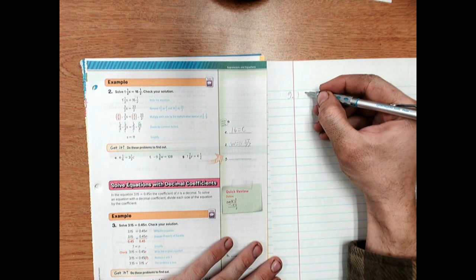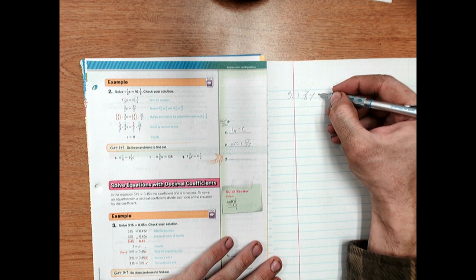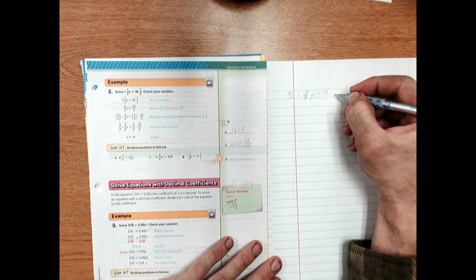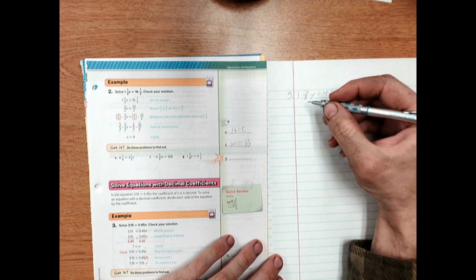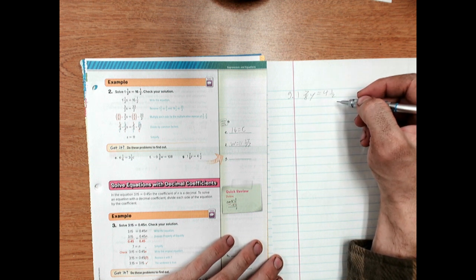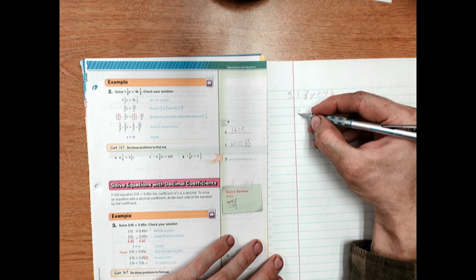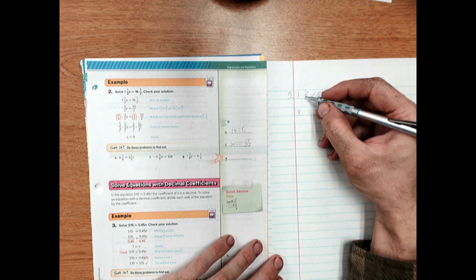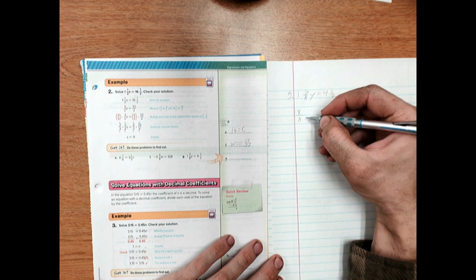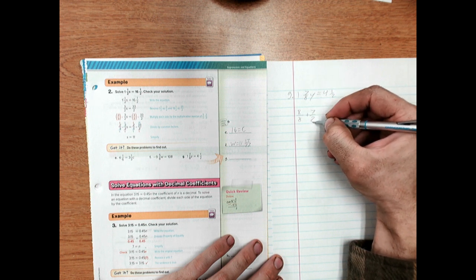1 and 7/8 y equals 4 and 1/2. 8. So 1 can be put into a denominator 8 fraction by multiplying it by 8. So we have 8 over 8 plus 7 over 8.